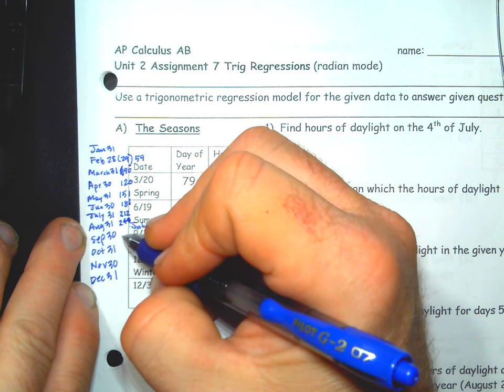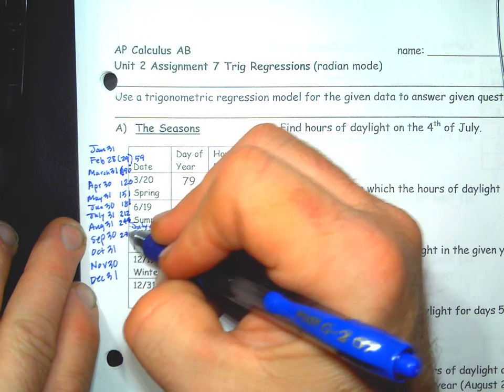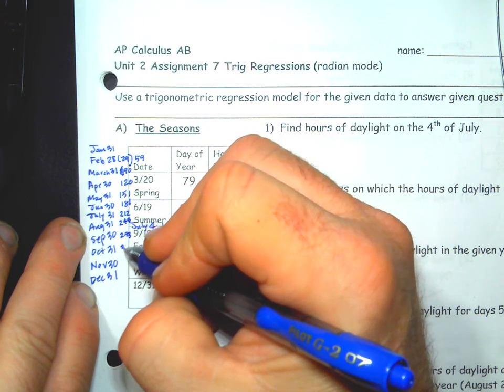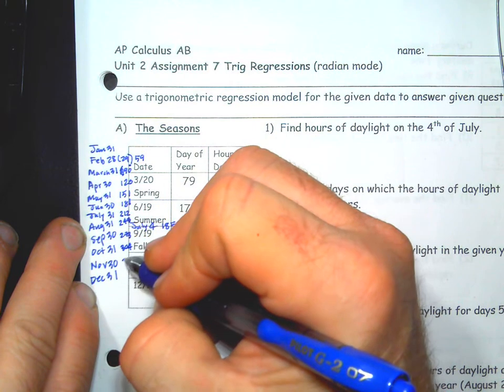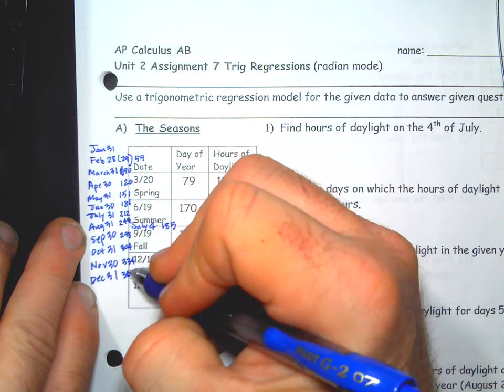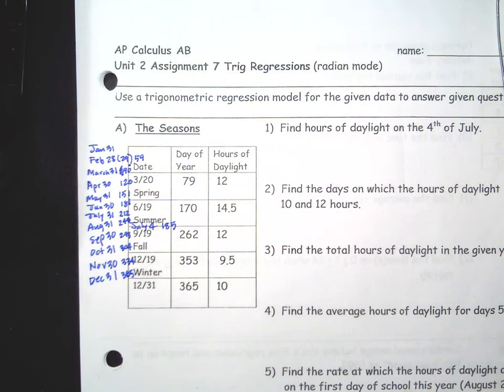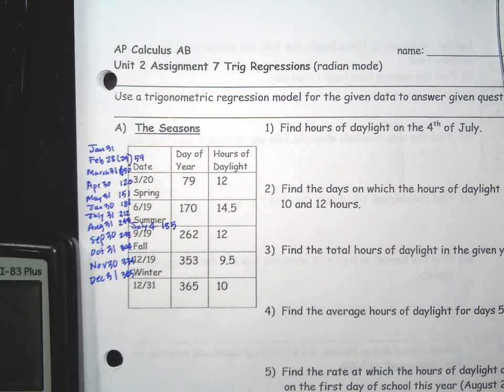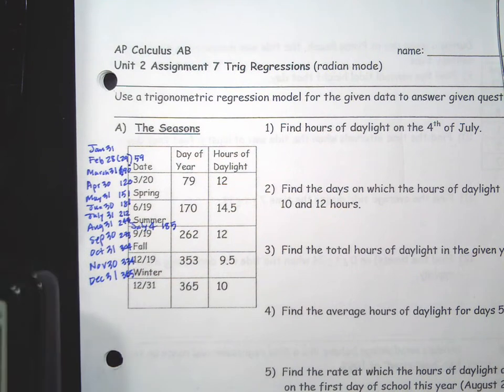The end of September, we're at 273. The end of October, we're at 304. At the end of November, we're at 334. And the end of December, we're at 365. Perfect. Anyways, you can use that to help you. I'm not going to make you do that kind of stuff on a test, but it's good practice right now.